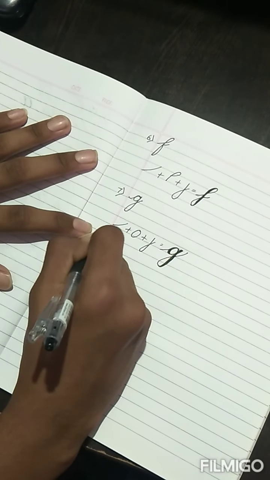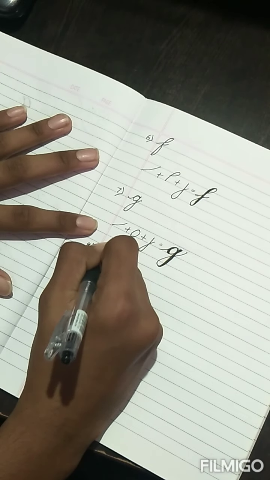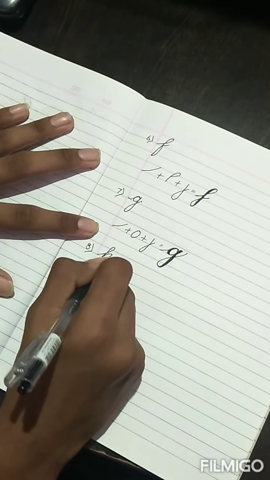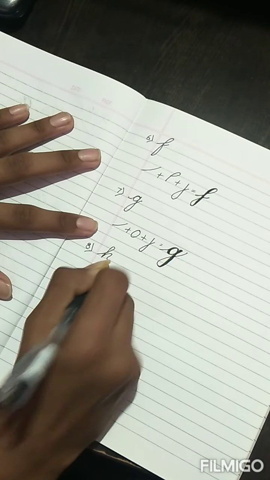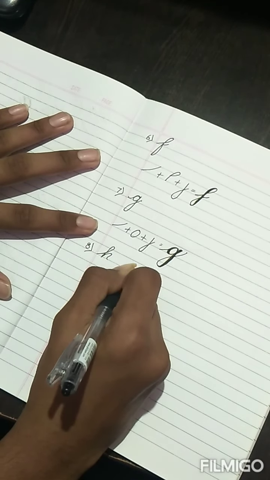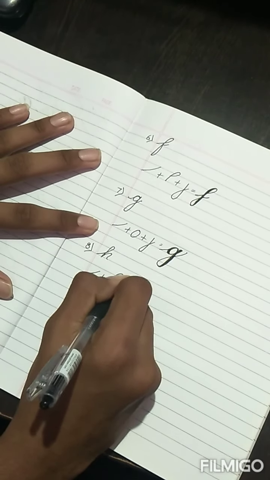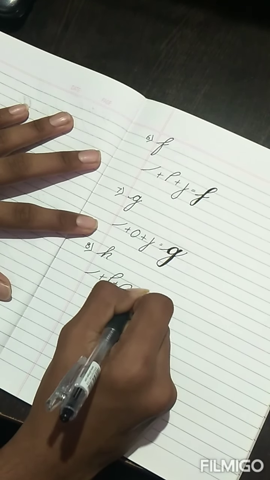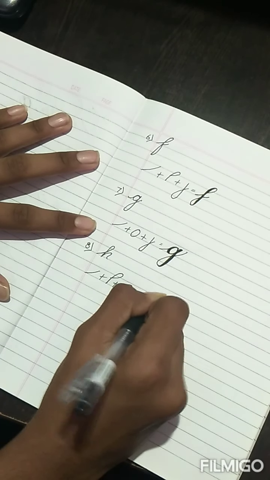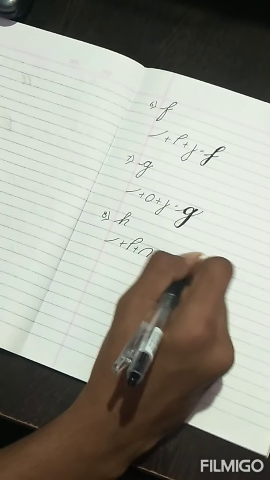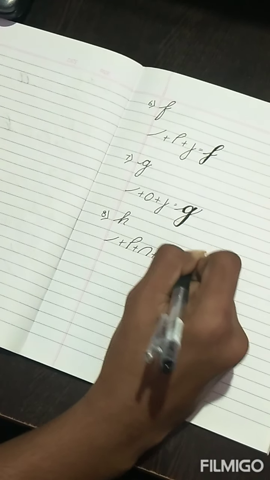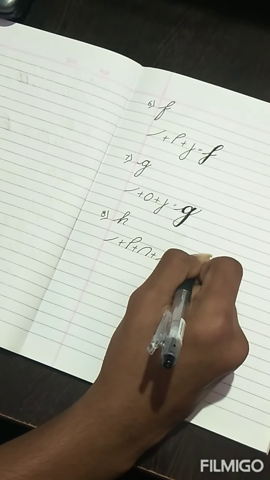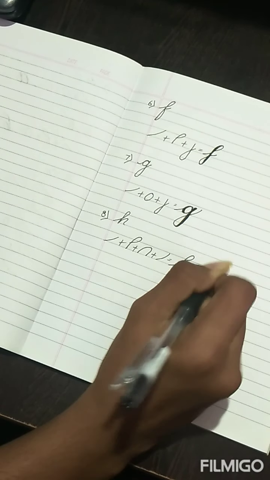For writing the 8th letter, which is H, we need a thin stroke plus an ascender stroke plus overturn plus a thin stroke, which equals thin stroke, ascender stroke, overturn and a thin stroke.